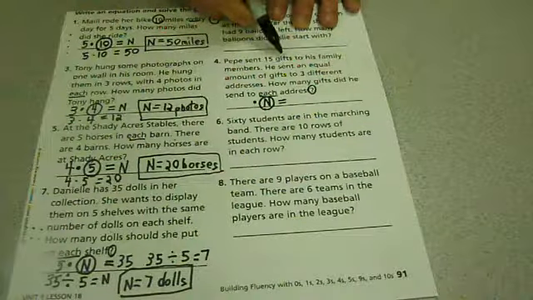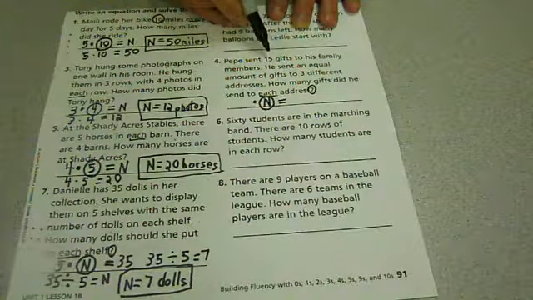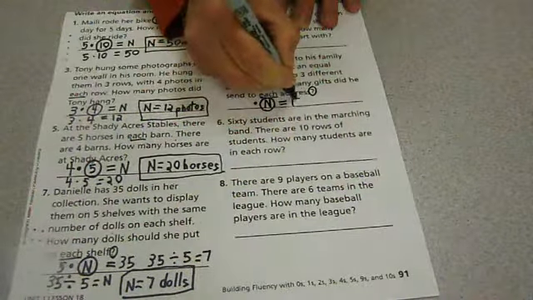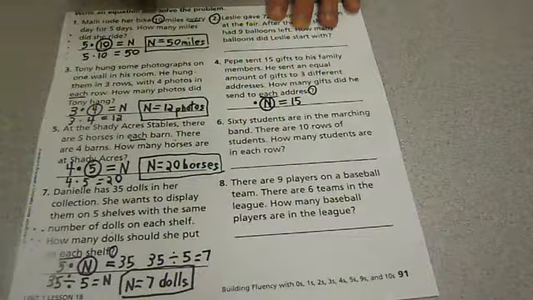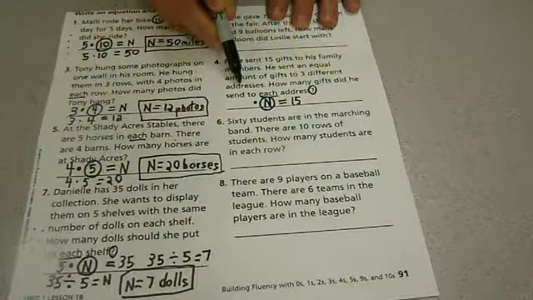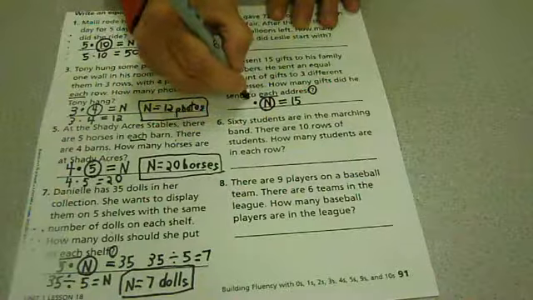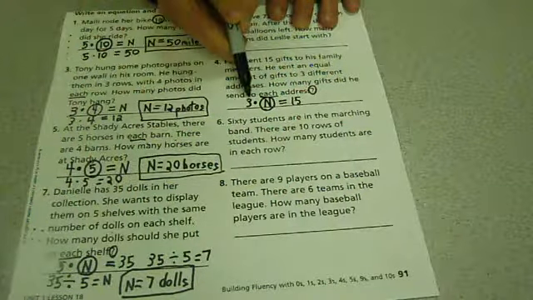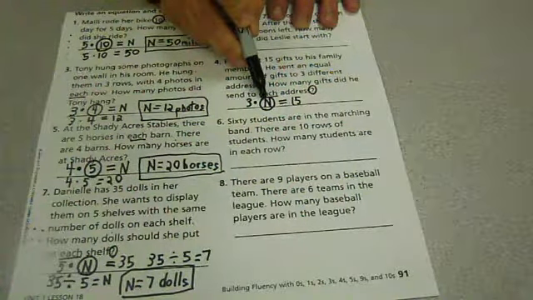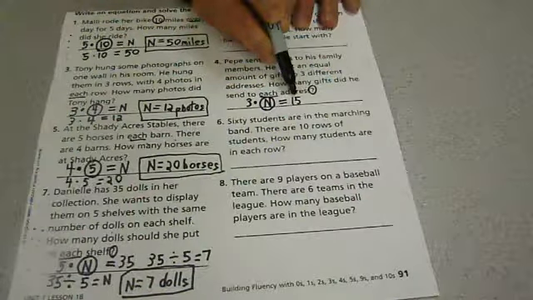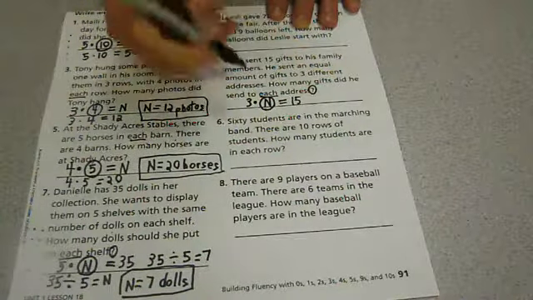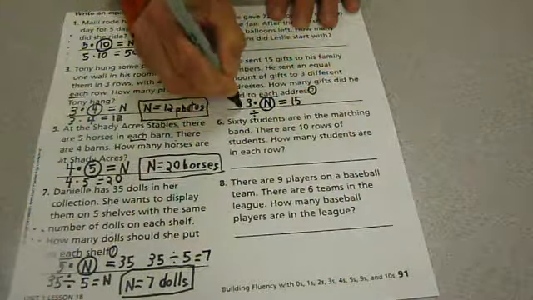Pepe sent 15 gifts to his family members. 15 gifts would be my total. He had 3 different addresses, so 3 different family members. So this would be 3 different addresses, the same amount of gifts at each one, of a total of 15 gifts. Missing factor. Need to divide.